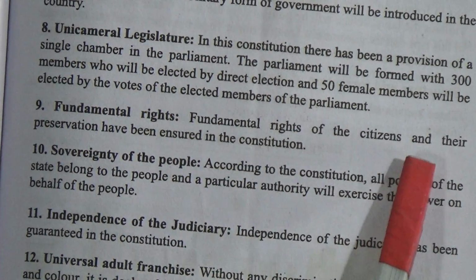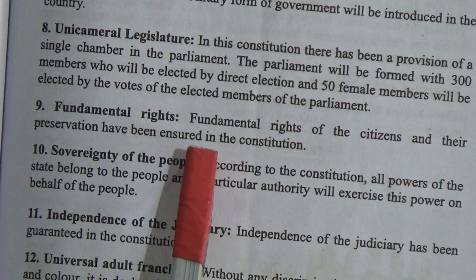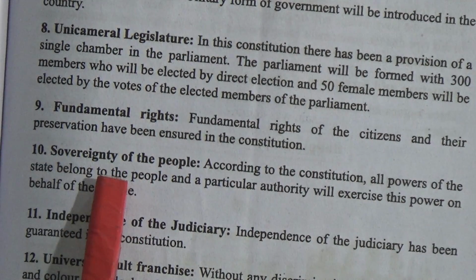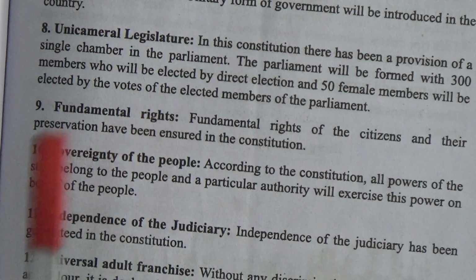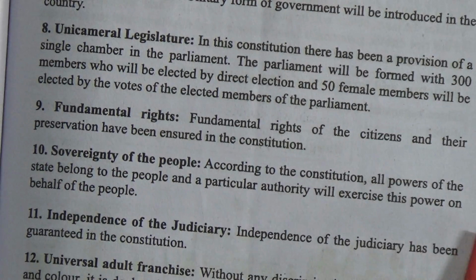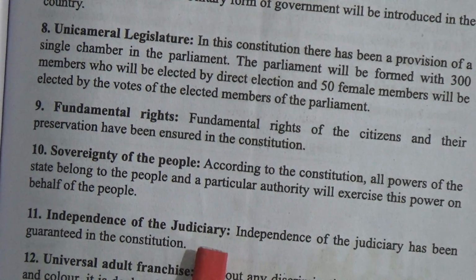Number 9, fundamental rights. Fundamental rights of the citizens and their preservation have been ensured in the Constitution. Number 10, sovereignty of the people. According to the Constitution, all powers of the state belong to the people, and the particular authority will exercise this power on behalf of the people. Number 11, independence of the judiciary. Independence of the judiciary has been guaranteed in the Constitution.